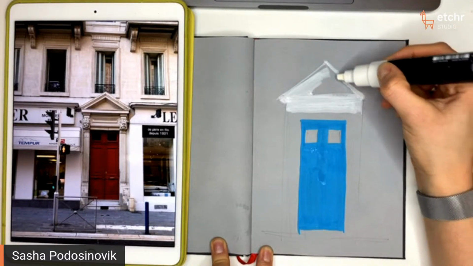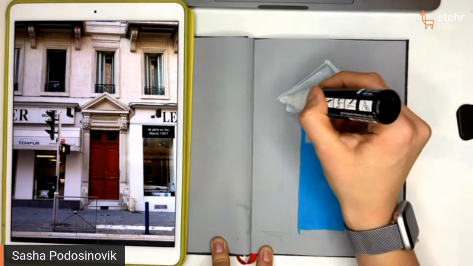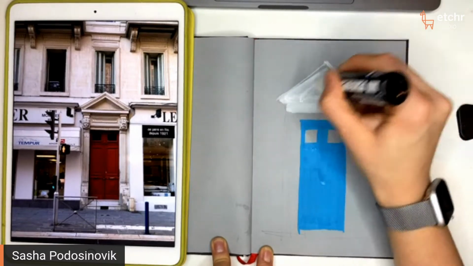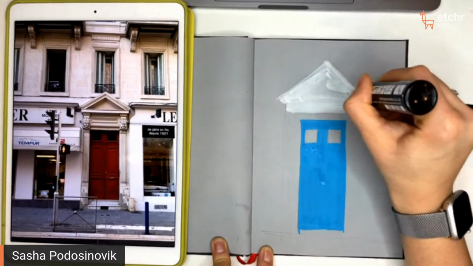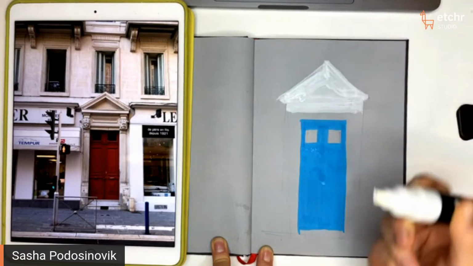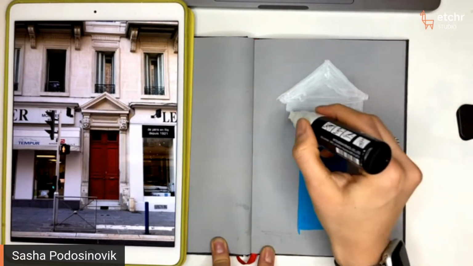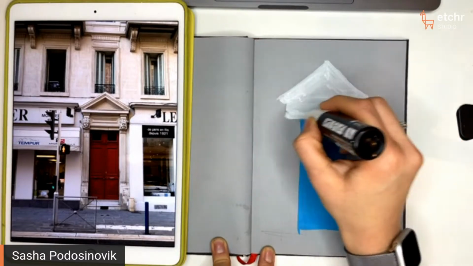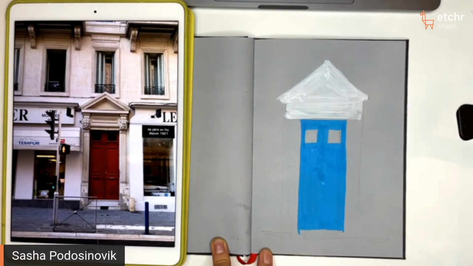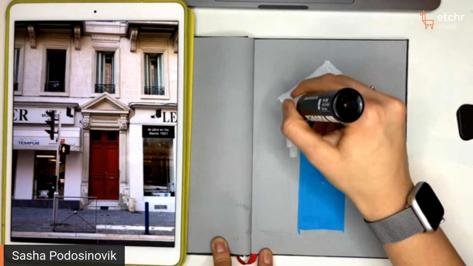So again, I'm covering the area of this door frame. And, sorry, so like that. Those are pretty strong colors.